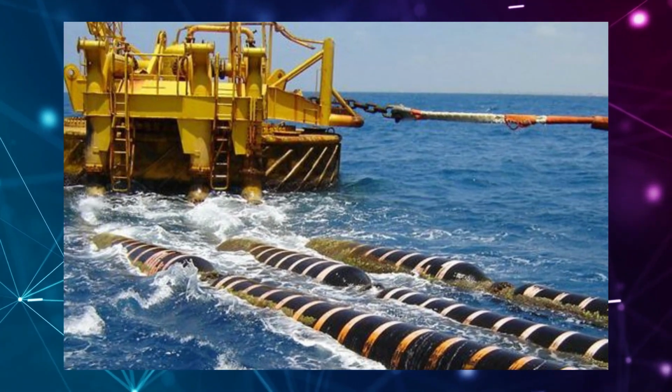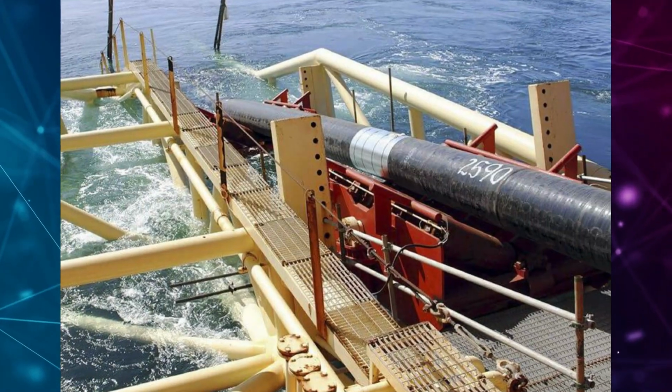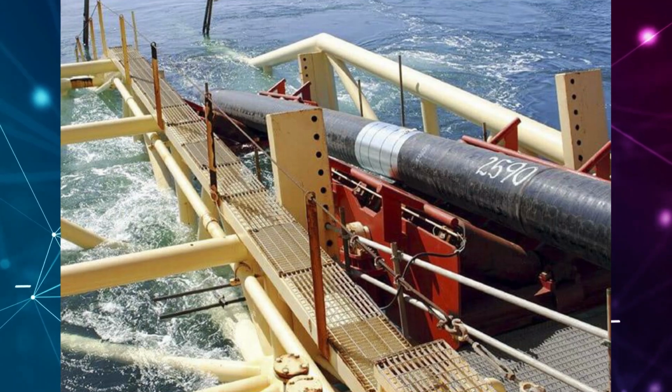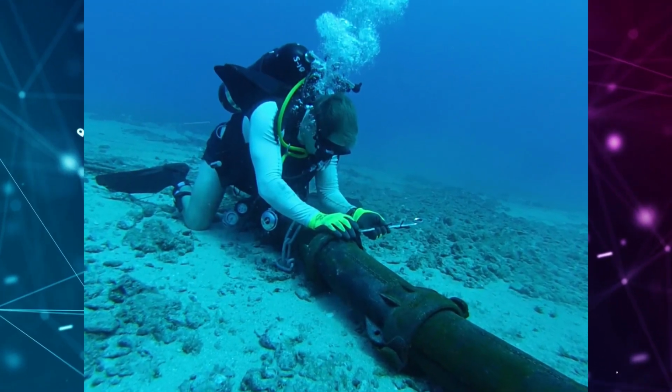Laying these submarine cables is no easy feat. The process involves a specially equipped ship that carries the cable and a team of skilled workers. The ship lays the cable along the ocean floor, and the workers ensure that it is properly anchored and protected from potential hazards like fishing boats and undersea rock formations.